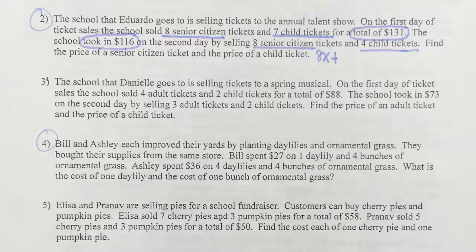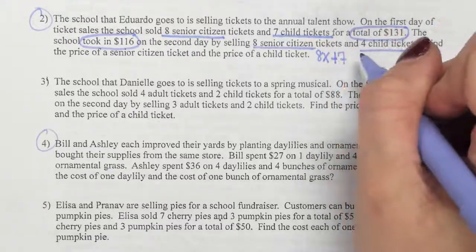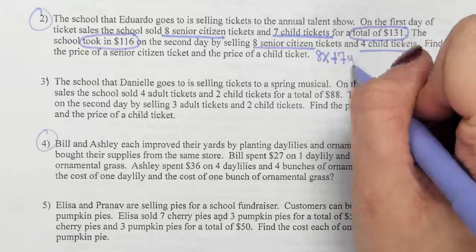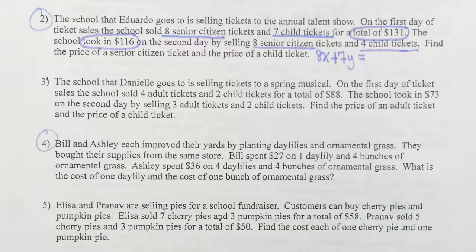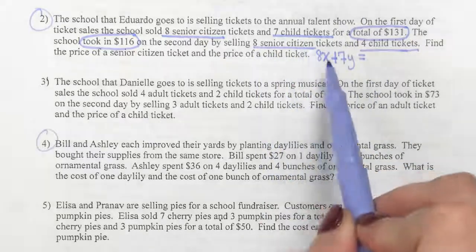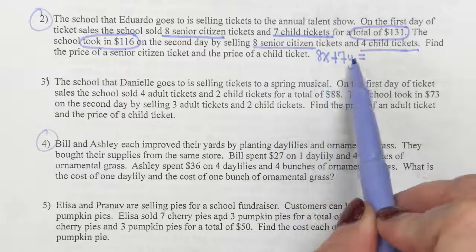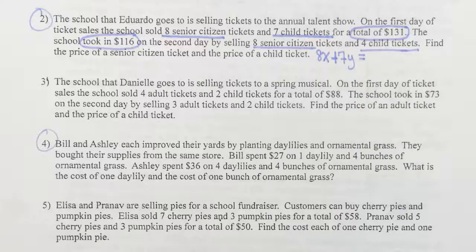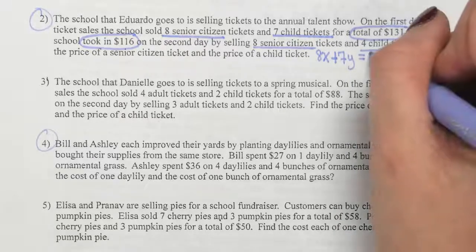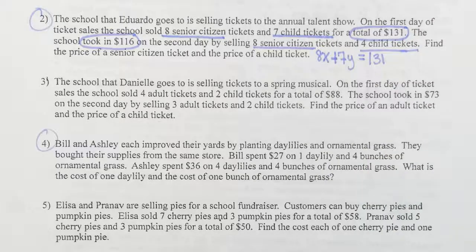And then how many child tickets did they sell? 17 child. What letter do you want to use for that? Y. Okay. It would probably be better to use the letters that go with them from now on, so that way you can tell which answer is which. On the next few problems, I would use an S for senior citizen and a C for child. And then what was the total that they took in that day? 131. So it's really easy. All you have to do is set it up, and then we're going to work it the same way we've been working.